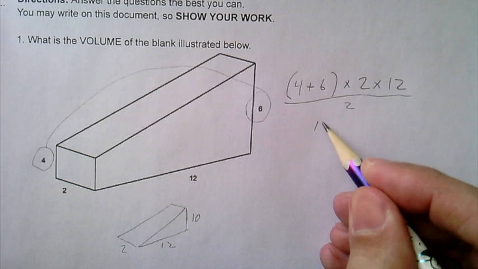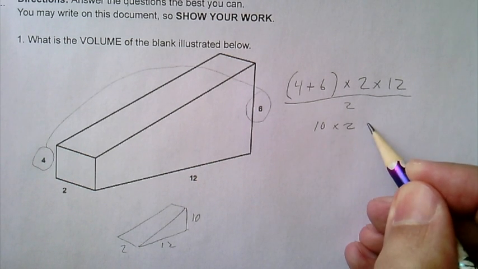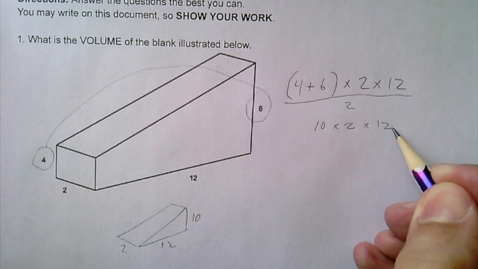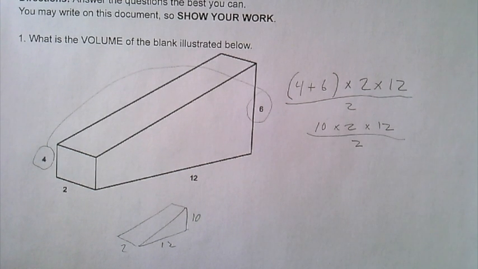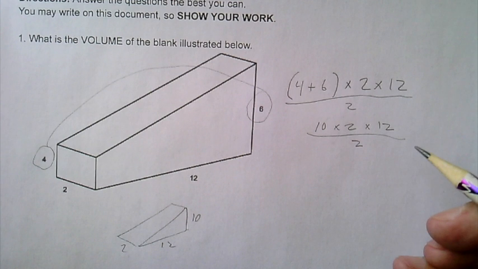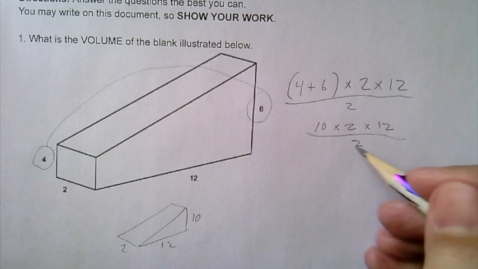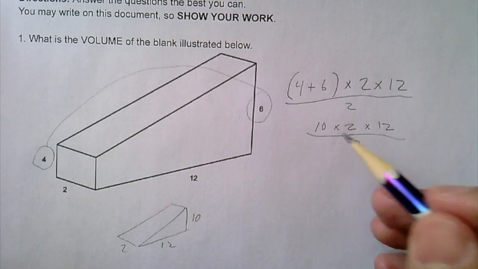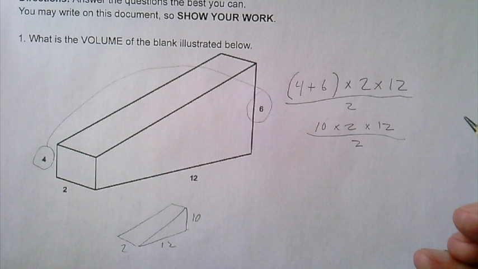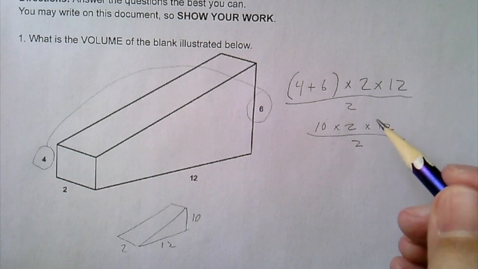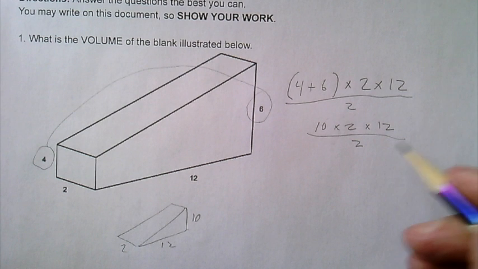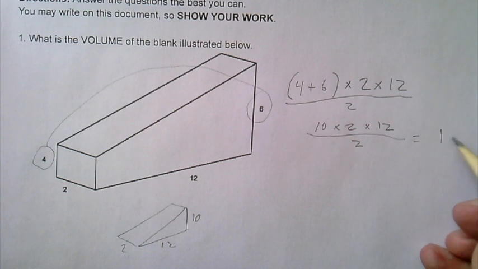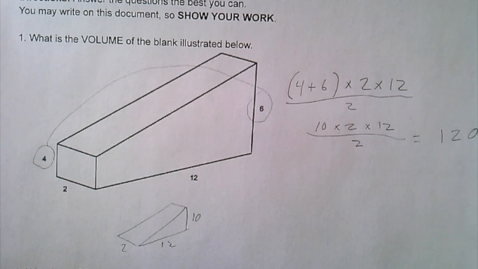So then we get 10 times 2 times 12 divided by 2. And something I didn't understand what was going on in math until later, we could cancel these two out and there would just be 10 times 12, which is 120. But if we do everything out, we go 120 times 2 is 240, divided by 2 is 120.